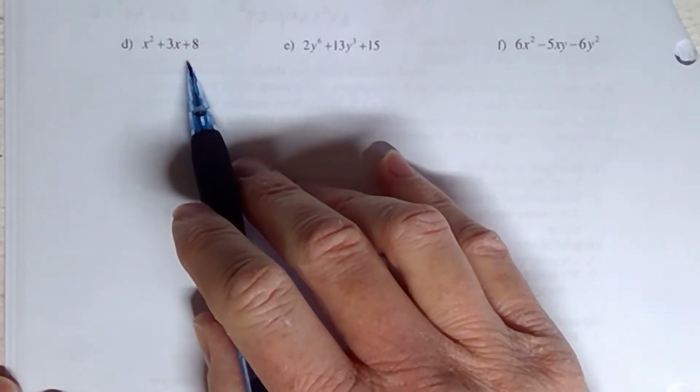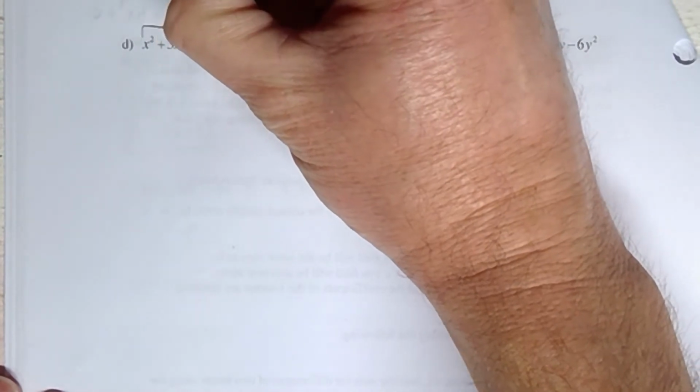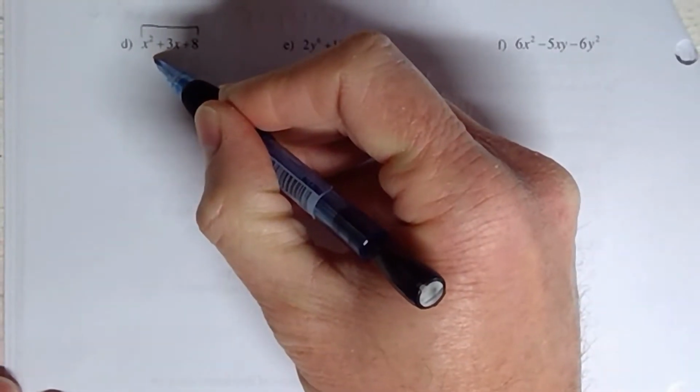X squared plus 3x plus 8. The GCF is equal to 1, and so we can skip that step. We then have 1 times 8, because there's an invisible 1 in the front. 1 times 8 is equal to 8.